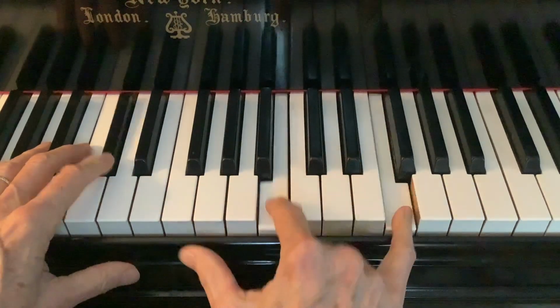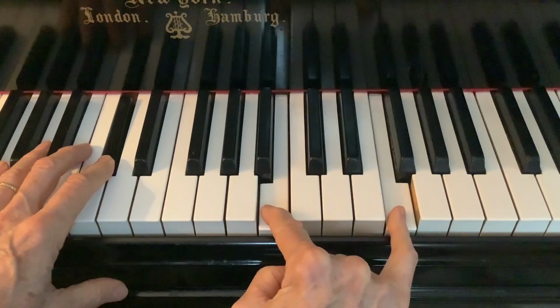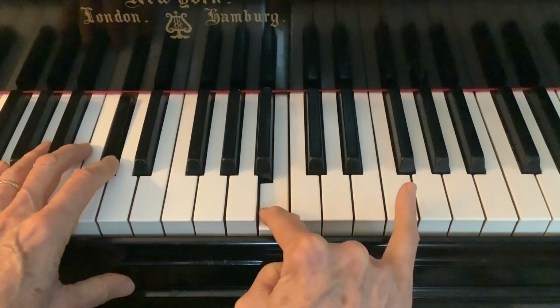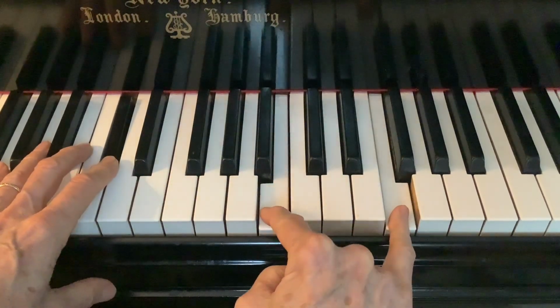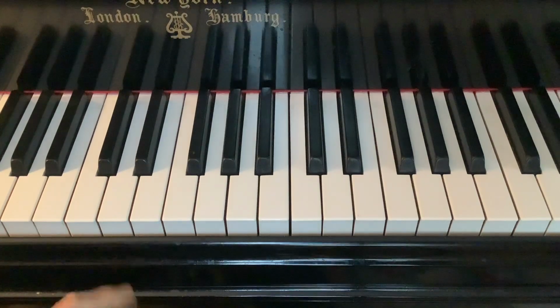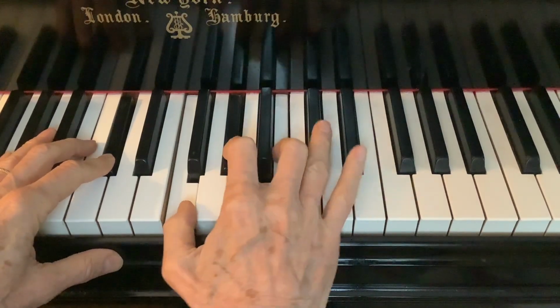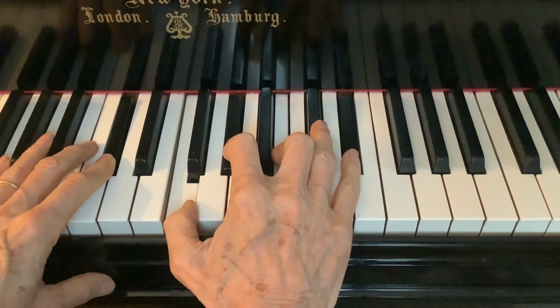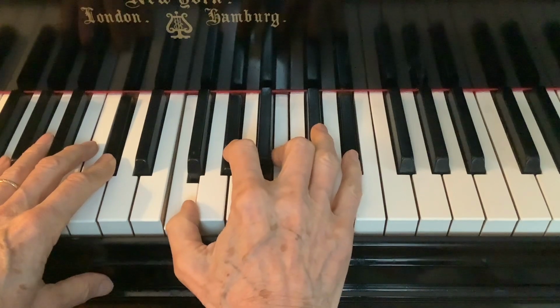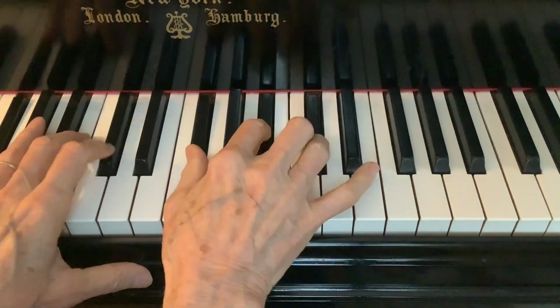Remember, the tritone is here, so I have D flat, C flat, and F. Root, seventh, and third. So we'll approach this the same way we did with the D flat seventh over G. So we'll start with D flat seventh with a ninth: D flat, F, A flat, C flat, E flat. And this is a 5 chord that resolves to G flat.